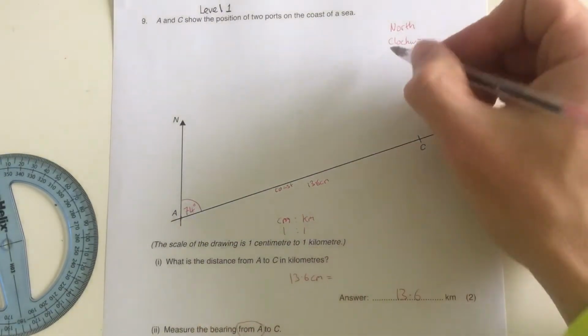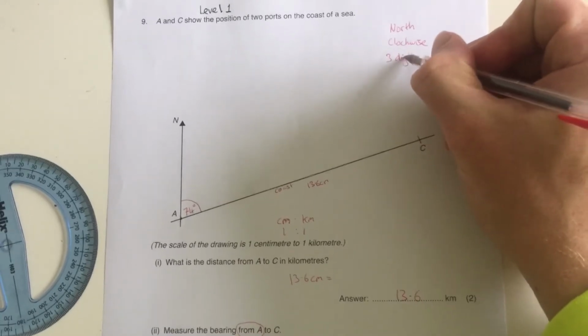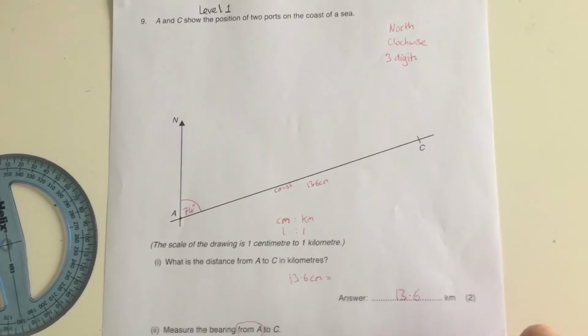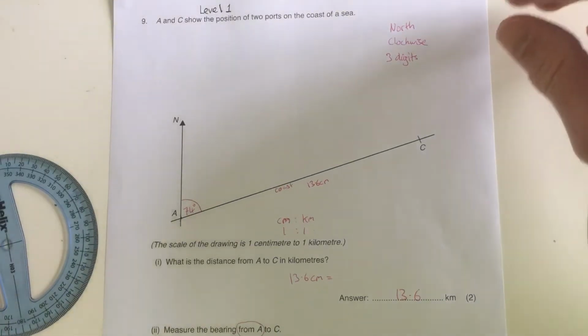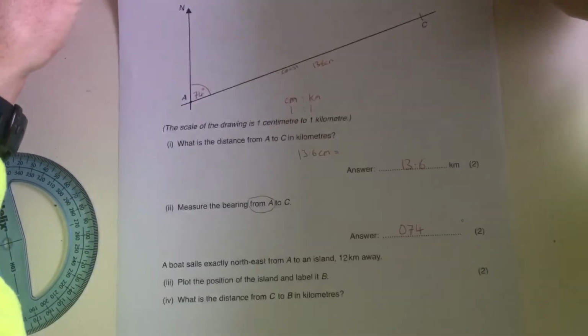But the third rule is it needs to be 3 digits. So 3 digits, it's got to be 0 hundreds, 7 tens, 4 units. 0, 7, 4. You can't see my answer, but there it is, look.